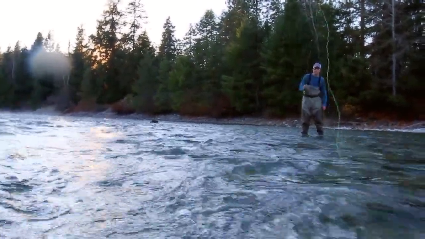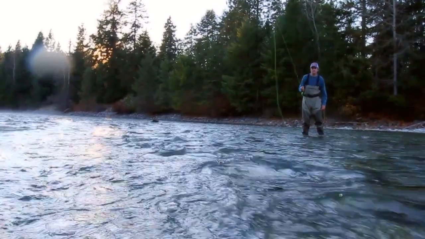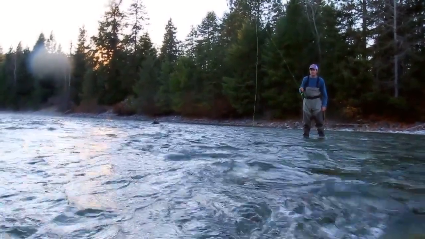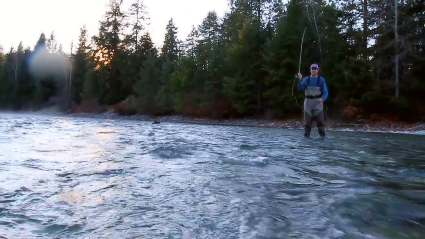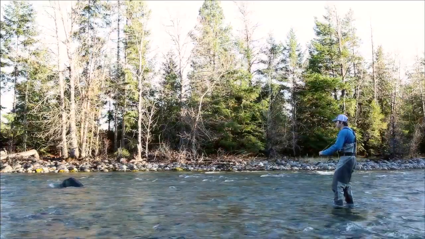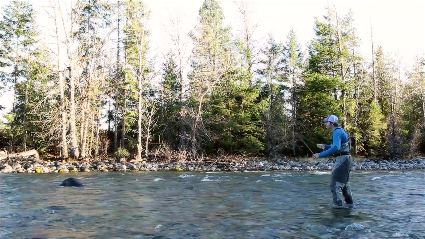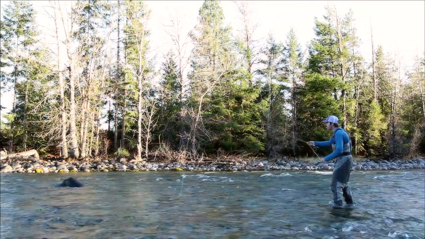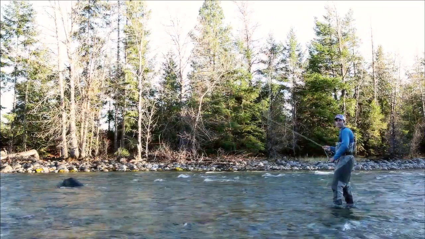If I had chosen a different angle, say cross-stream or upstream, my fly might drag in the current, but in the downstream angle, because there's no drag on my fly, I can present it with a natural dead drift. And hopefully, if I get a good presentation here, I'll get a fish to come eat my fly.